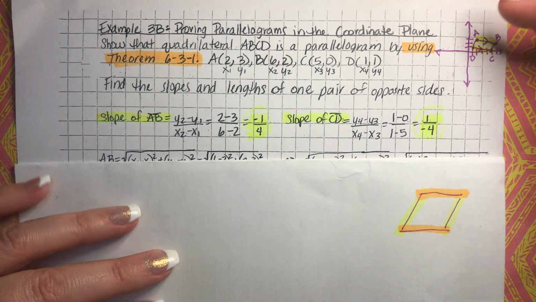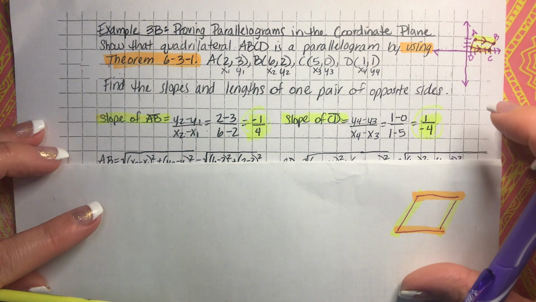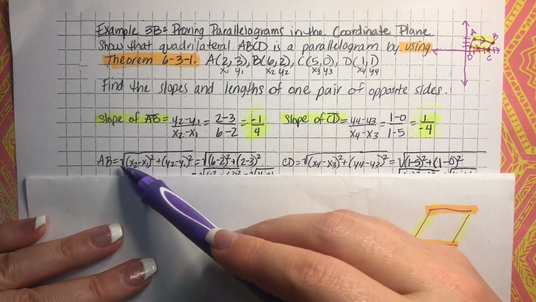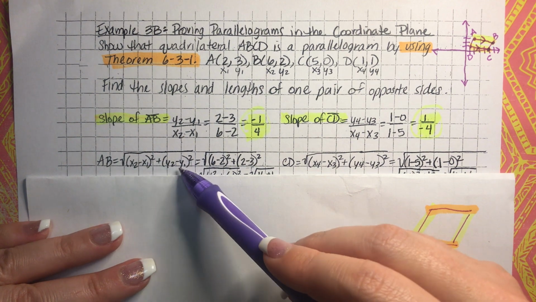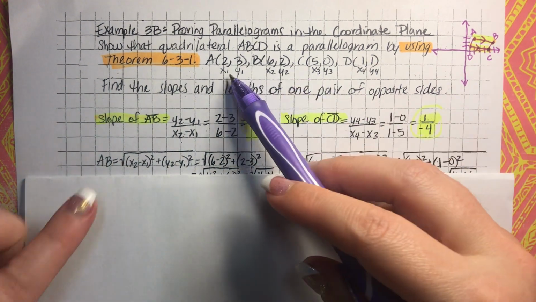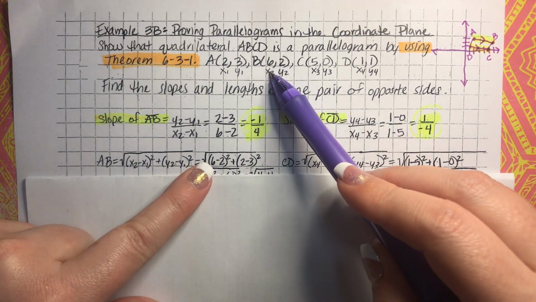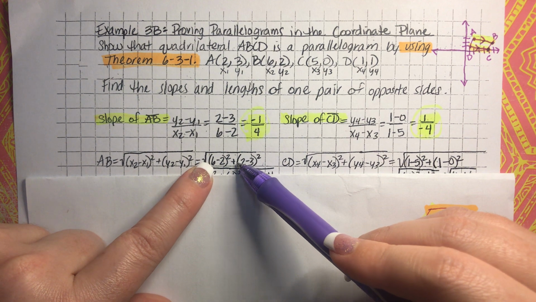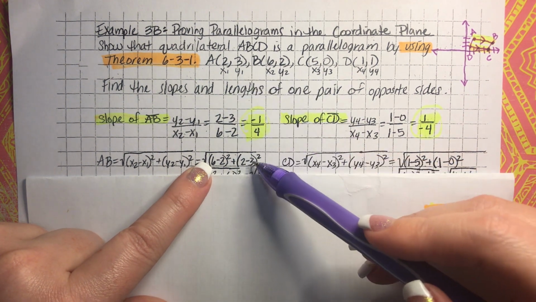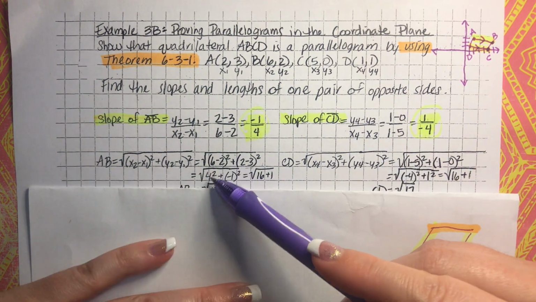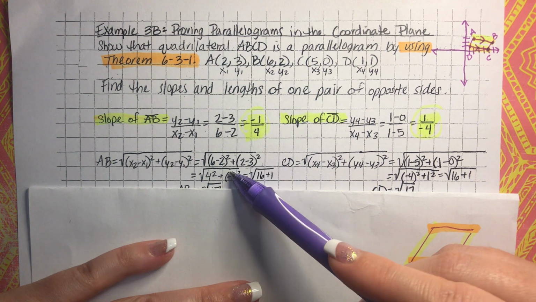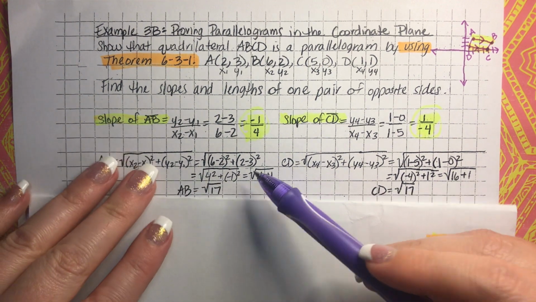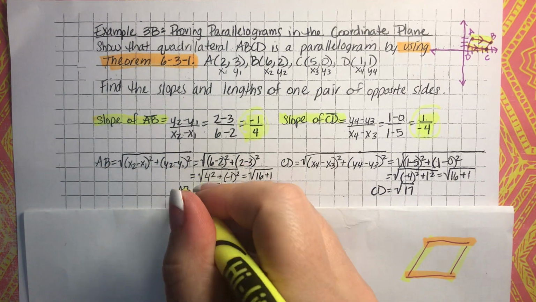Now we just need to prove that they are the same distance. So guess what's coming? You've guessed it, distance formula. So we're going to find the distance of AB. The distance formula is the square root of (x2 minus x1) squared plus (y2 minus y1) squared. So for AB, x2 is 6, we've already defined our terms, so 6 minus my x1, which is 2, squared, plus my y2 is 2 minus my y1 is 3, squared. So basically we got 6 minus 2, which is 4 squared, plus 2 minus 3, which is negative 1 squared. So the square root of that. 4 squared is 16. Negative 1 times negative 1 is a positive 1. So we end up with the square root of 17. So that's what the distance of AB is.